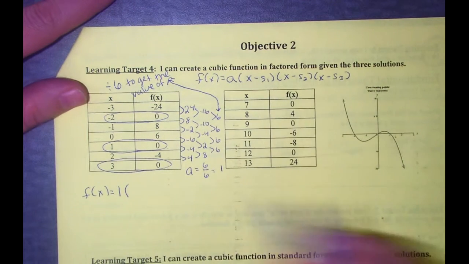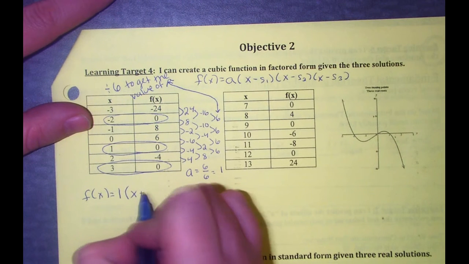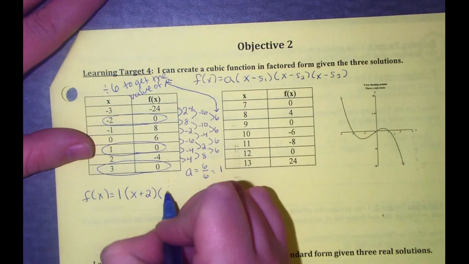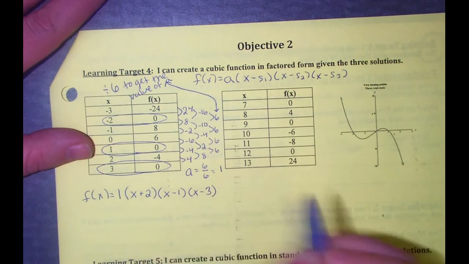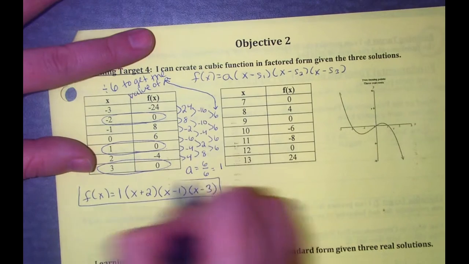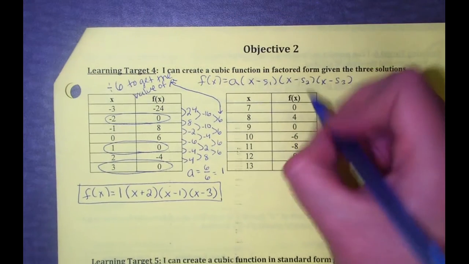and right there. So we have x minus the first solution, which is negative 2. So minus the negative 2 is like x plus 2. X minus the second solution, and x minus the third solution. And that's our function. Now to do the second one, same thing.